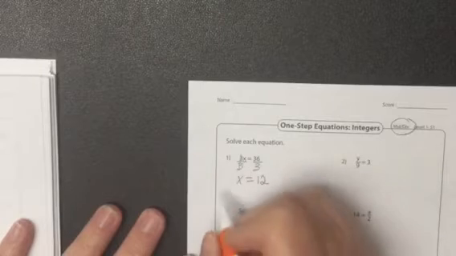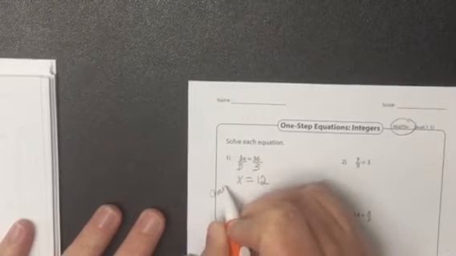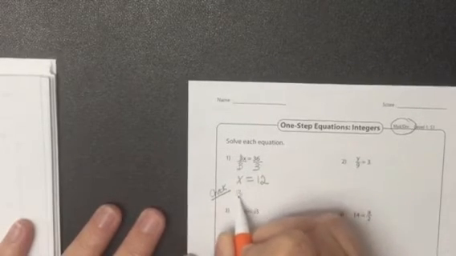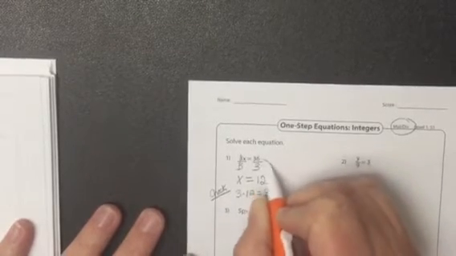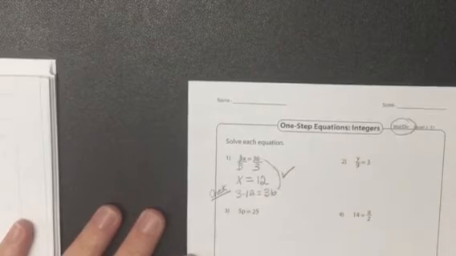Again, I can go back and check my work. And 3 times 12 is 36, and it checks out.